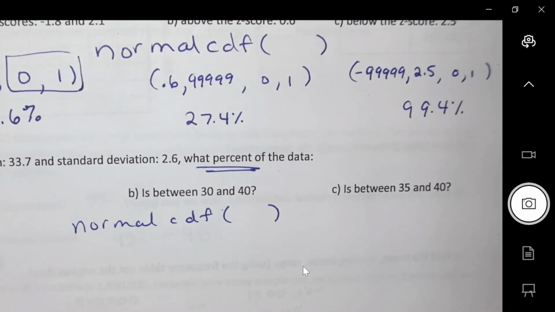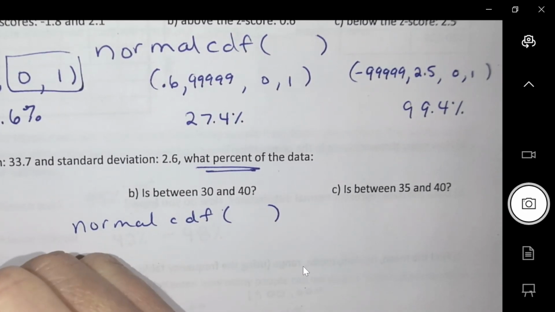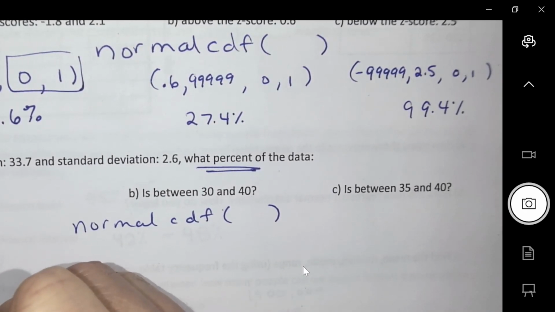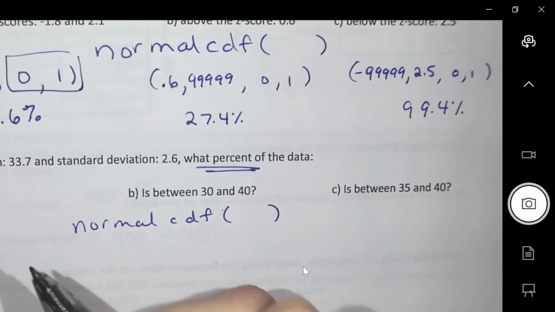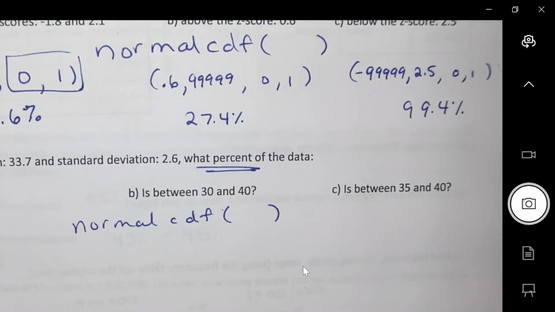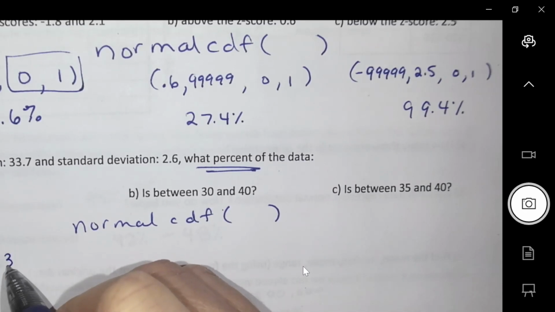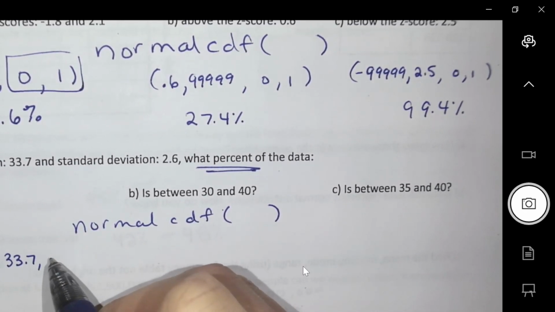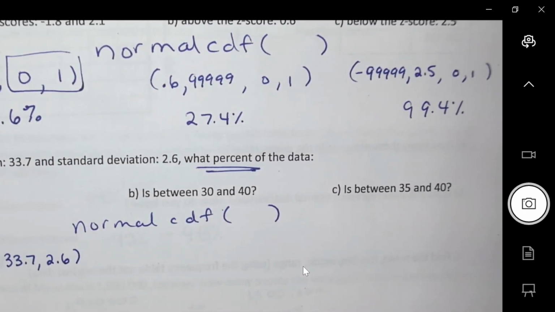So, number 1 says above 30. So 30 to 9999s, comma, what's the mean? Now we write 33.7, comma 2.6. Same question. One is in Z-score language and one is in actual score language. That's the difference between what you're doing.